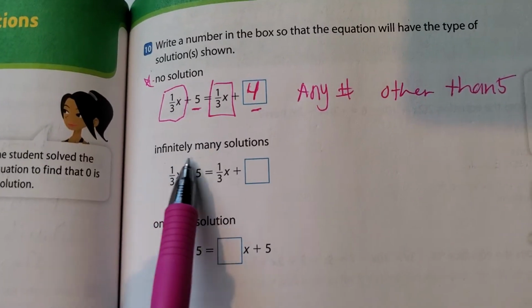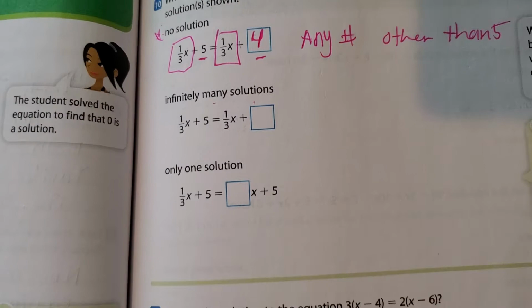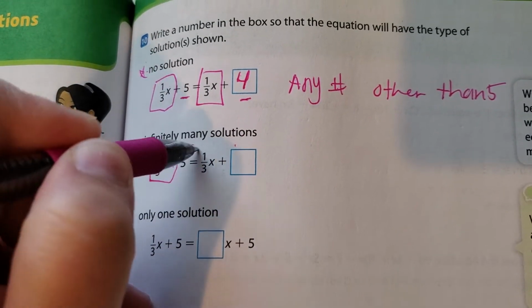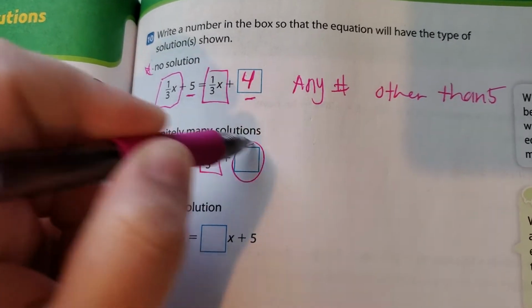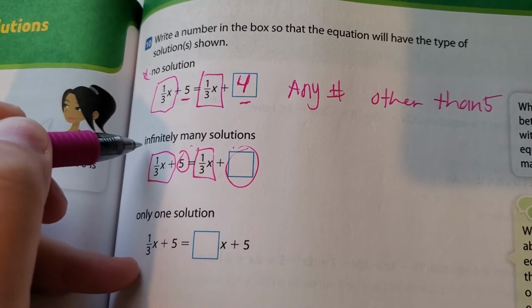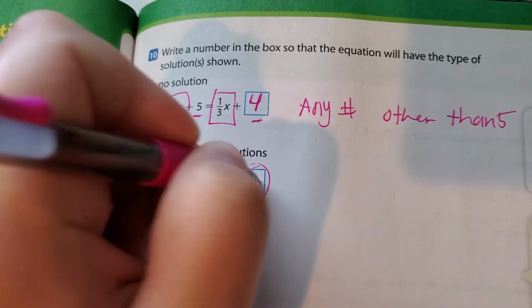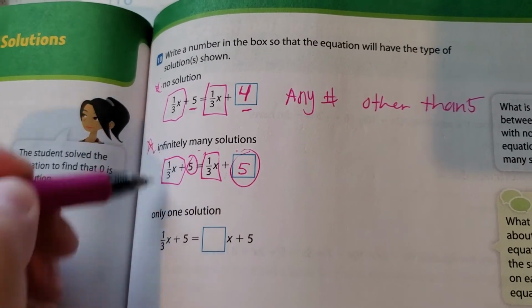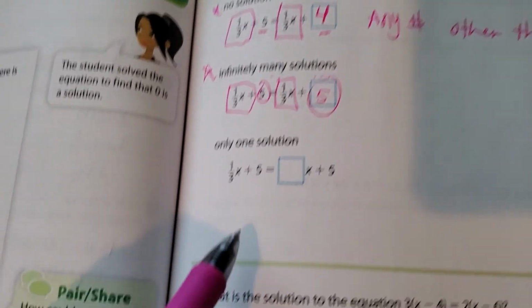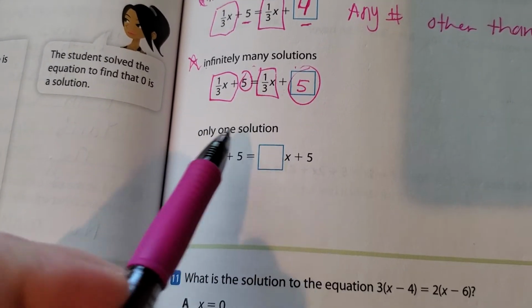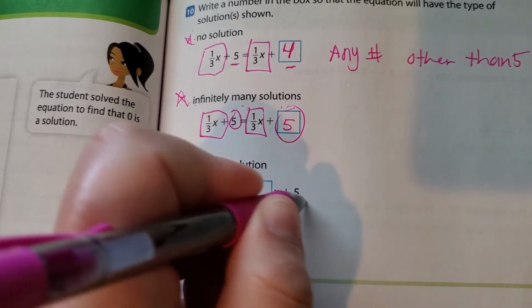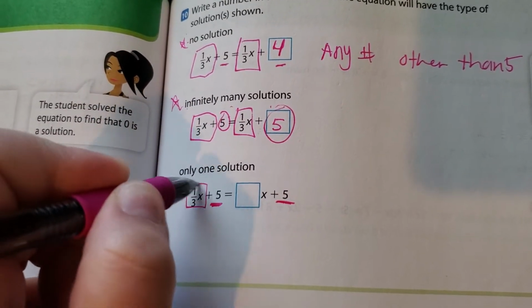The next one says infinitely many solutions. So remember from the previous page that when the variable terms are the same and the constants are the same, then we have infinitely many solutions. That means the only choice for this box would be 5, because these have to be the same for it to be infinitely many solutions. Okay, and for it to have only one solution, the constants are the same, but the variable terms are different.